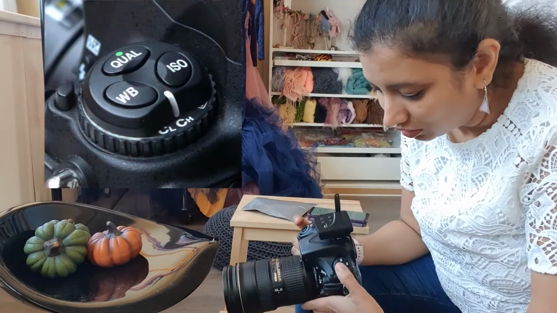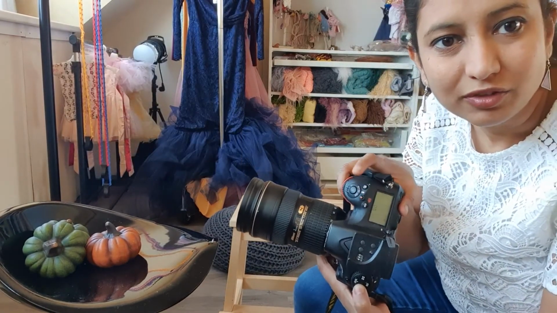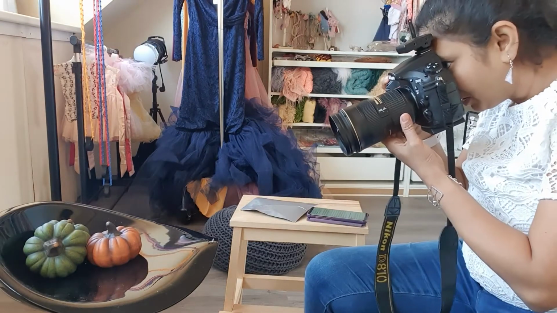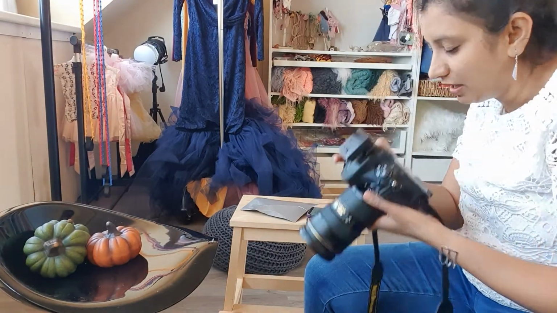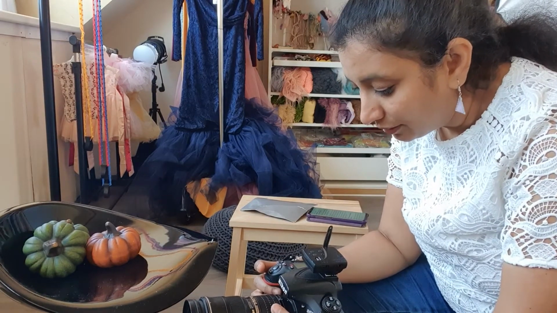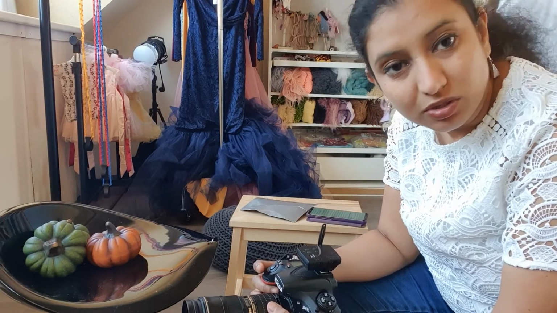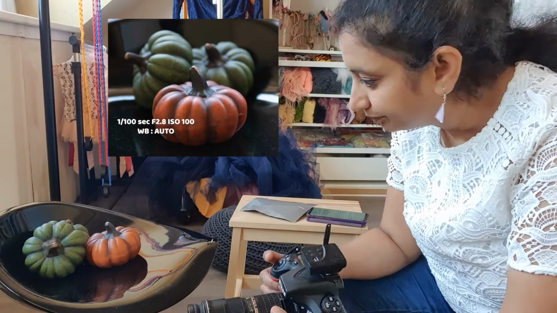First, let me choose the auto mode in my camera for the white balance. I click a photo with my ISO at 200, shutter speed at 200, and my aperture at f2.8.